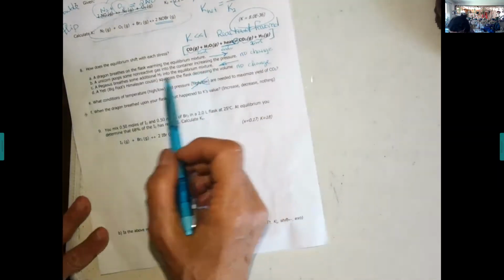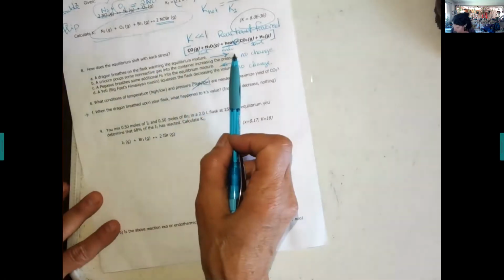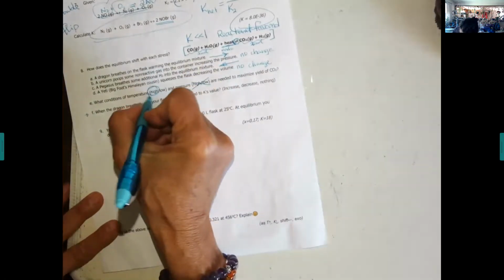Temperature, the dragon, heat made it go forward. We want a high temperature. Pressure is no effect. I know. Was that a trick question? No. It was a learning moment.